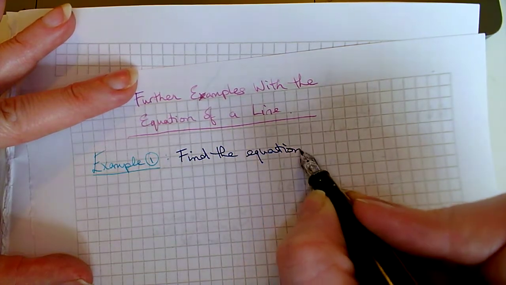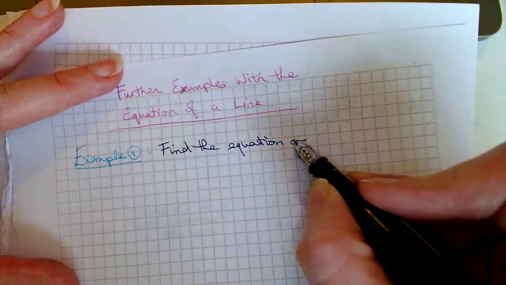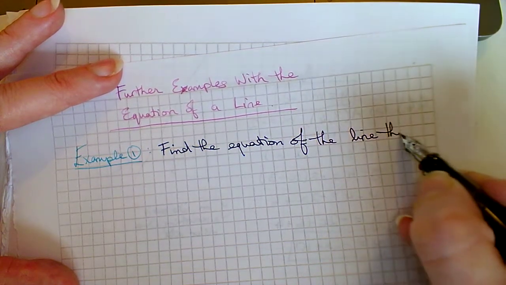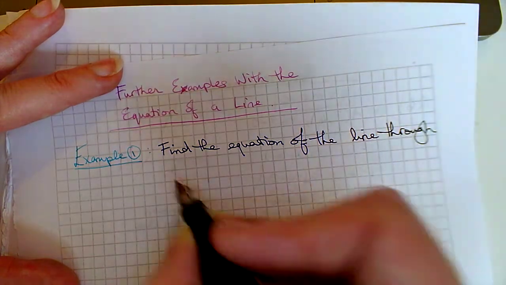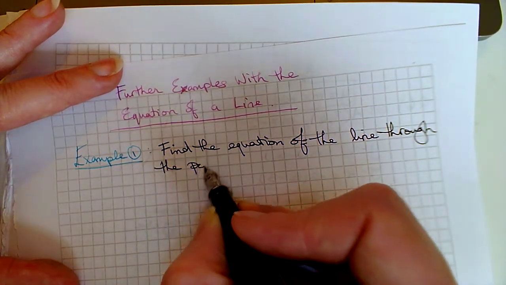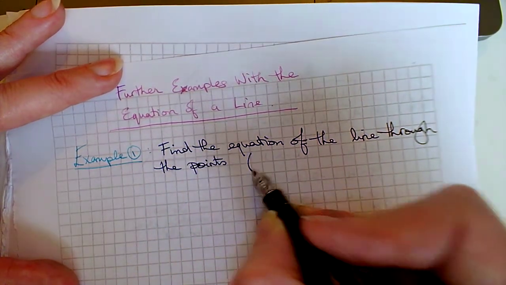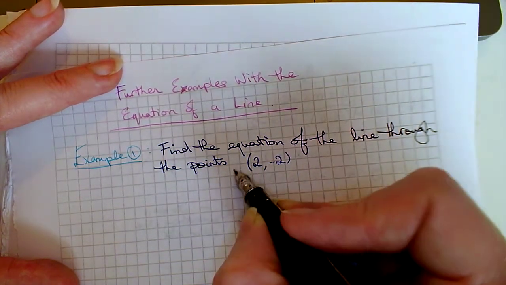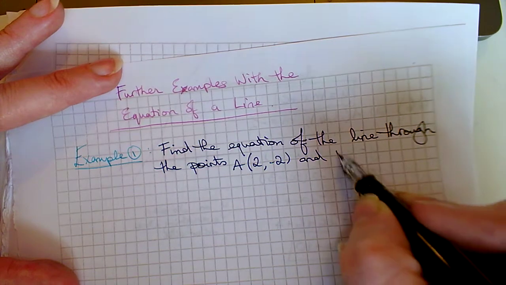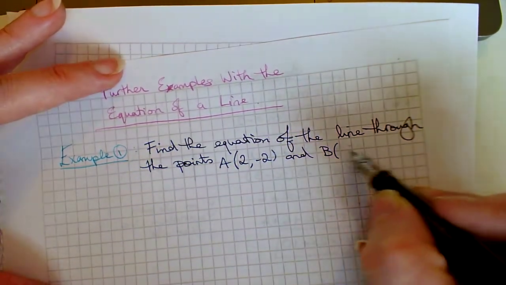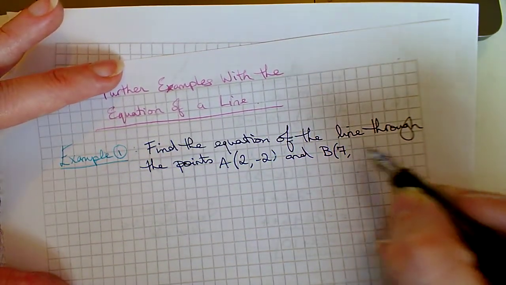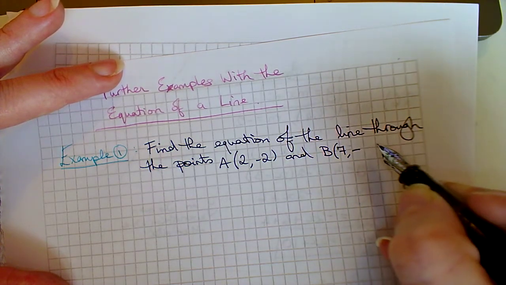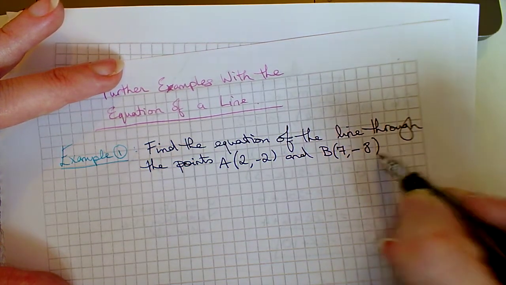Find the equation, sorry about my writing, of the line through the points (2, -2) and (7, -8).